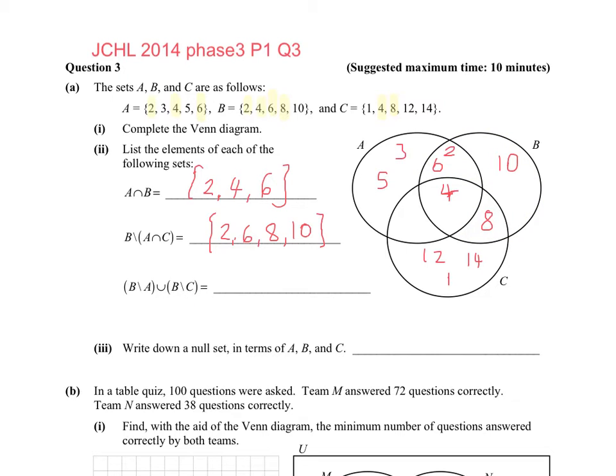And for the last question, we're looking at the union of 2 subsets. So we'll look at each of them. B less A, that's everything that's in B that's not in A. So we're taking A away from B. And we have B less C, so B, and we're going to take away from that everything that's in C. And because we're wanting the union of those 2 sections, we're just taking all of those.